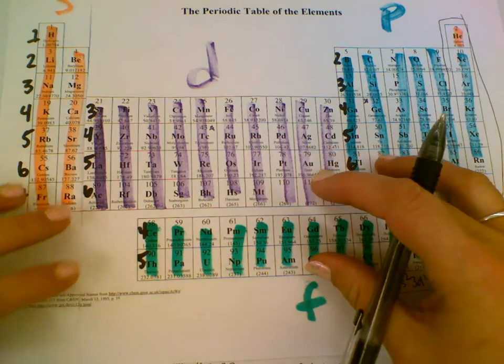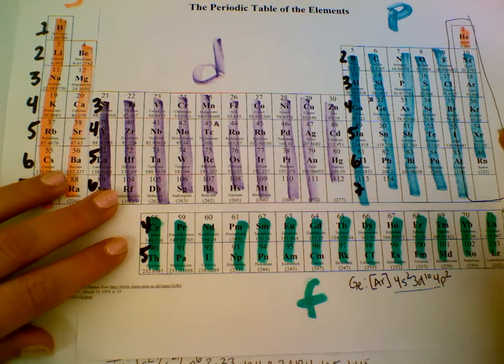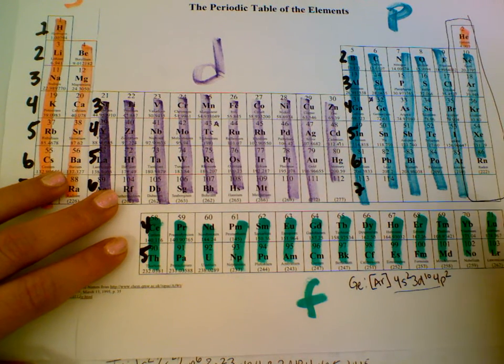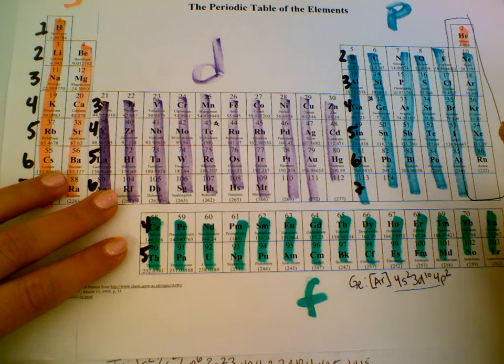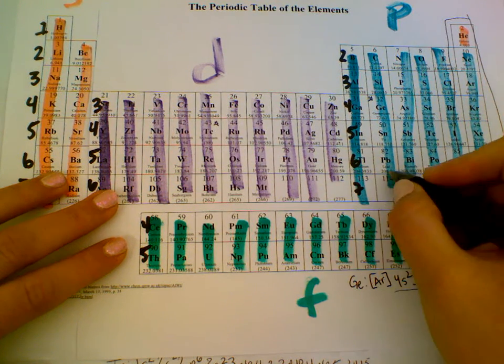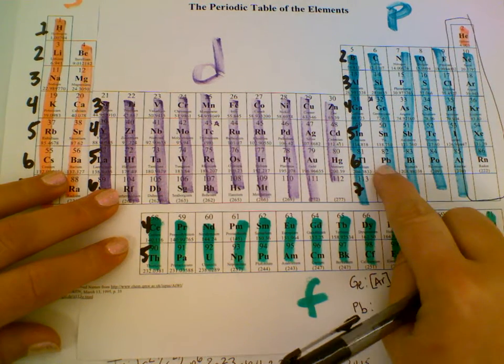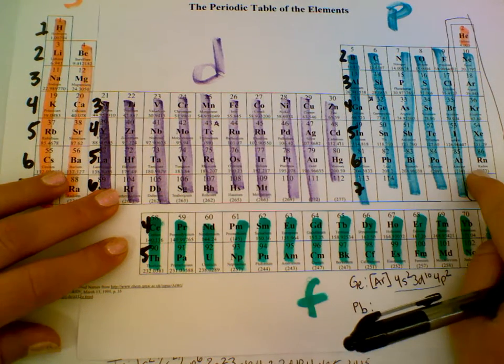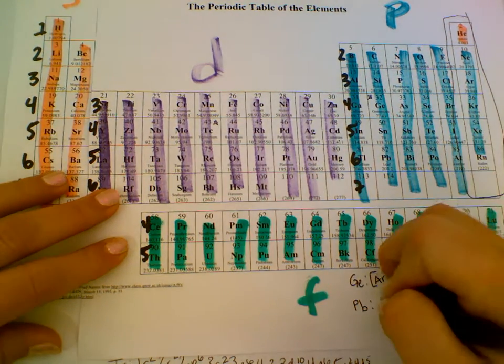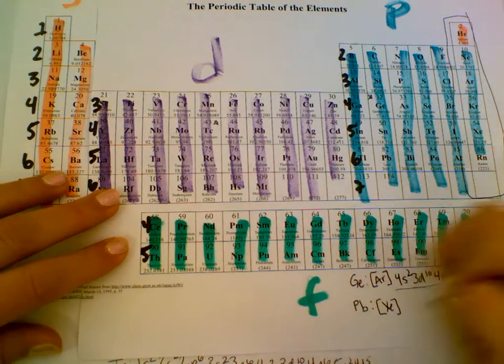Let's try this for another one. Let's try this for one that has the F block in it. So let's say I want to do the noble gas notation for lead, Pb. So here's Pb. I'm going to go to the end of the row and then up 1. And so the last noble gas was xenon.